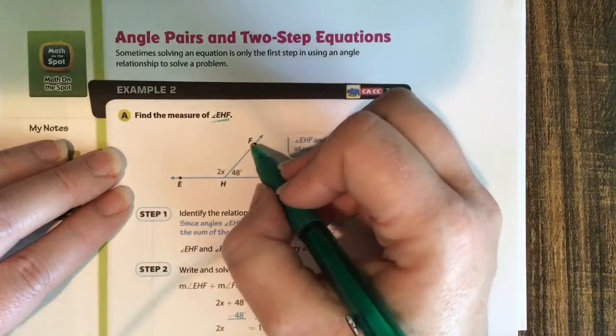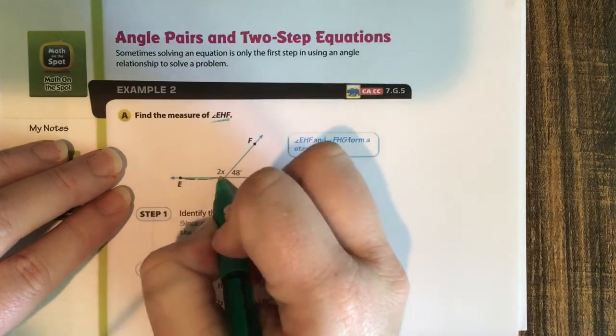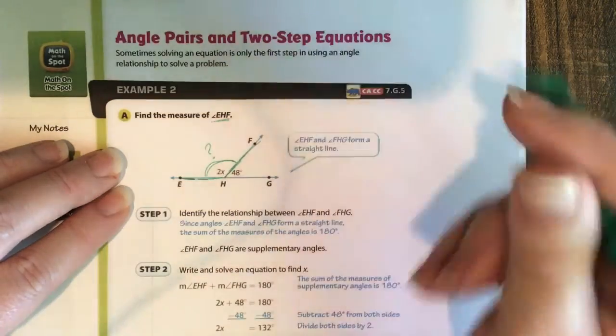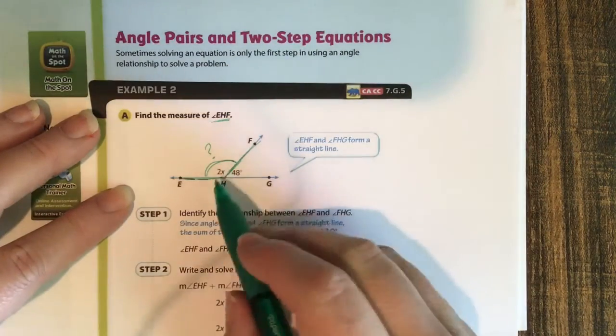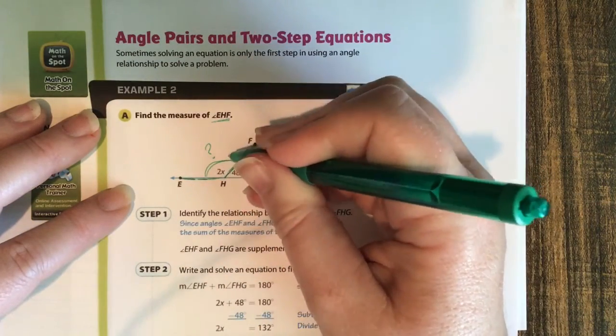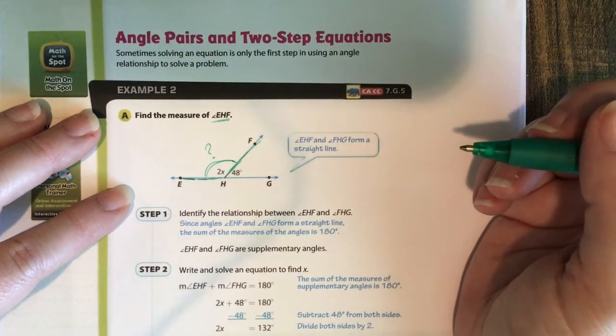I'm going to first highlight that. EHF is this angle right here. I want to know what that equals. They didn't tell us. All it says is it's 2x. So I have to find out what x is so that I can find out what this angle is.